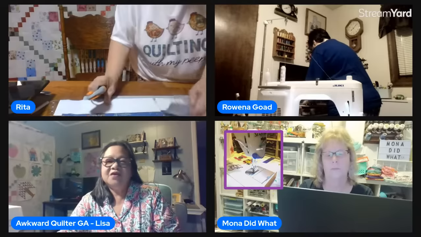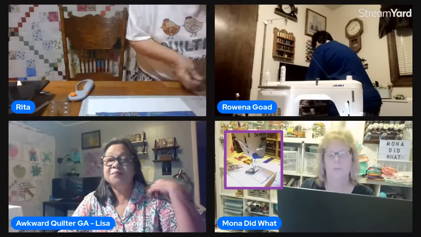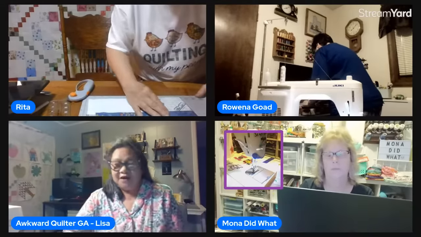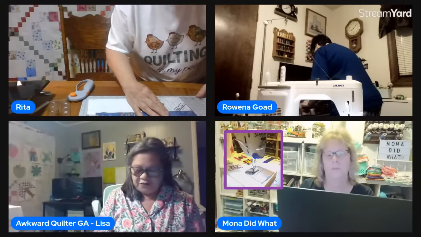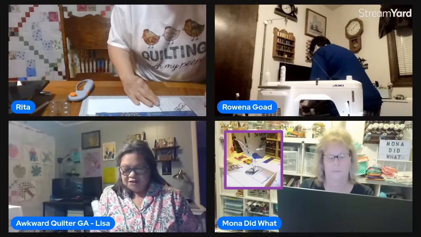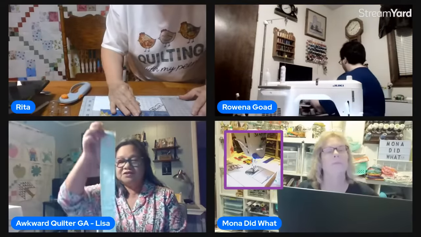Everybody just say when they're ready to move on to the next step, because some of you have already subcut your blocks. You've already sewed it like Mona. So you can go ahead at this point and just sew your other strip, the smaller one, with your 1/4-inch seam.